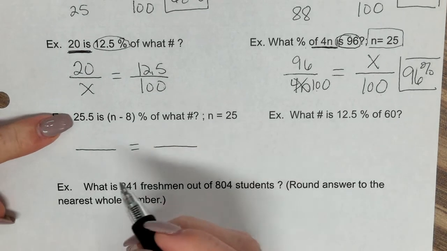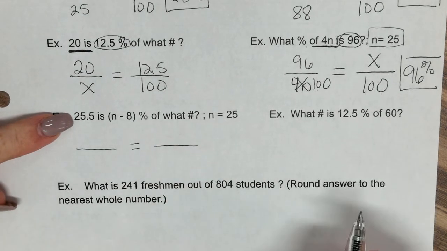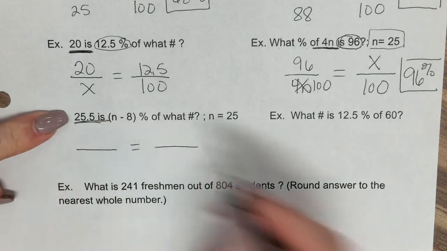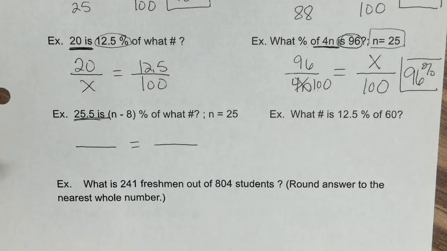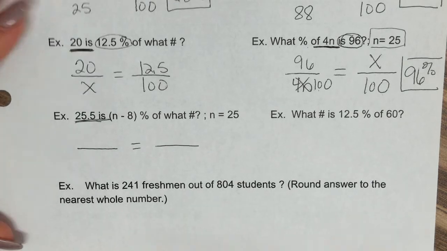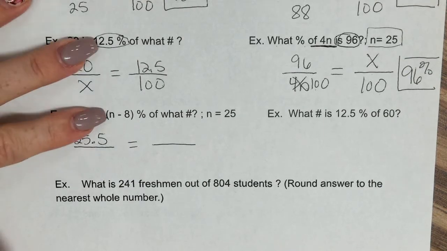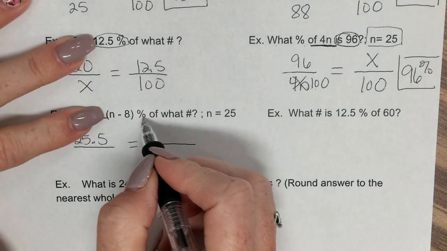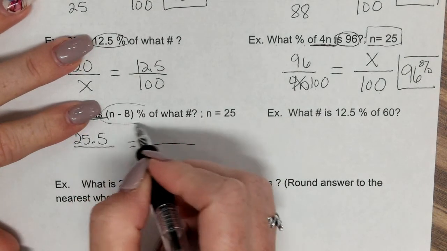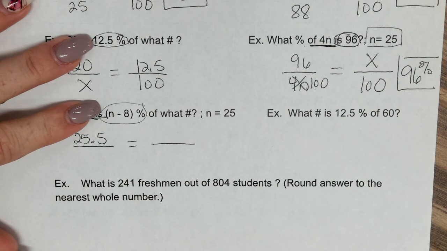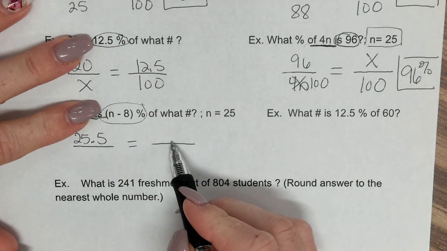Okay, what does the first thing say? 25.5 is. So where does it go? Top left, 25.5. Then this part has what next to it? A percent sign. And percents always go top right.